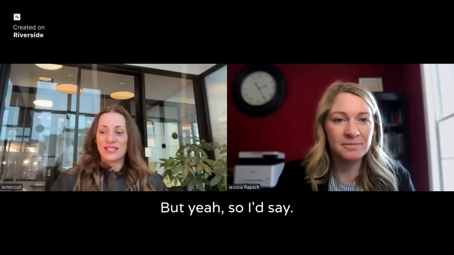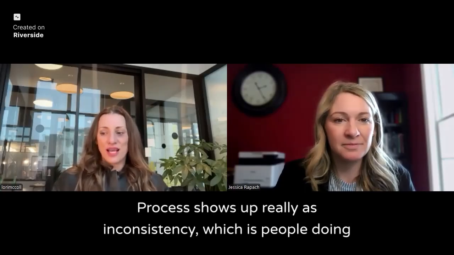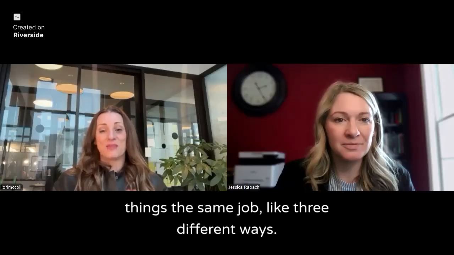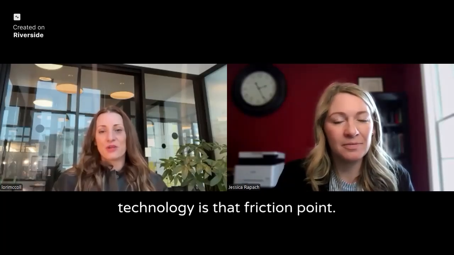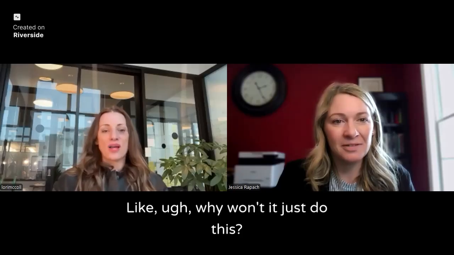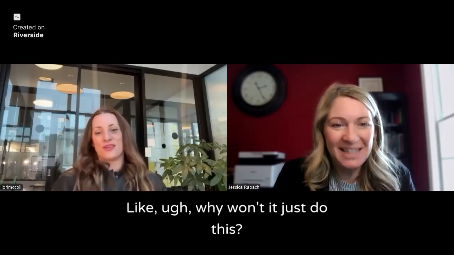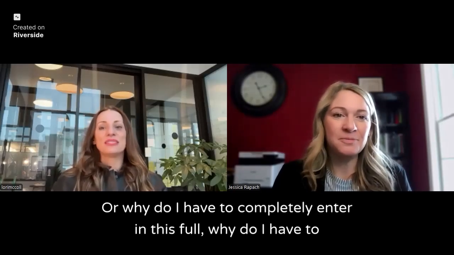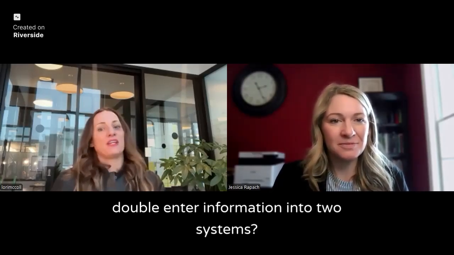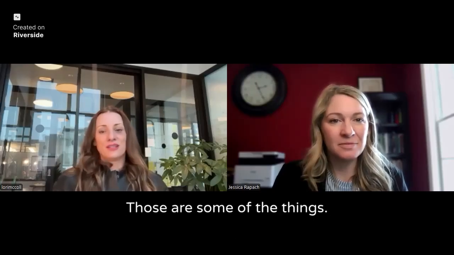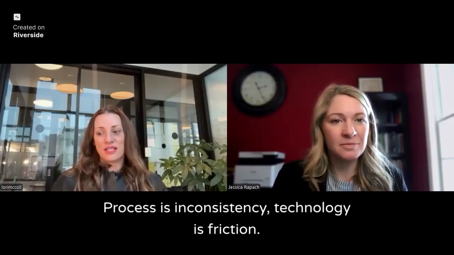But yeah, so I'd say process shows up really as inconsistency, which is people doing the same job like three different ways. And really technology shows up as friction. So technology is that friction point, like, oh, why won't it just do this? Or why do I have to double enter information into two systems? Like those are some of the things. So I think process is inconsistency, technology is friction.